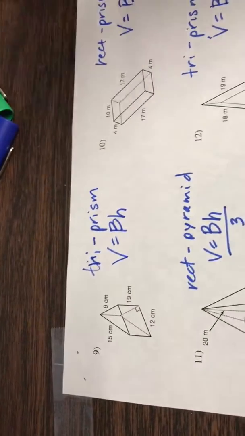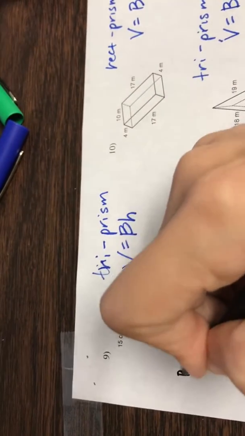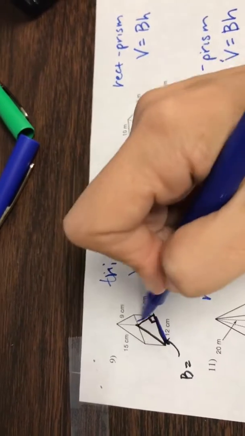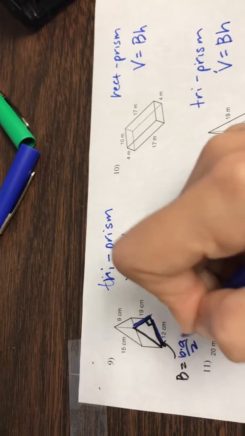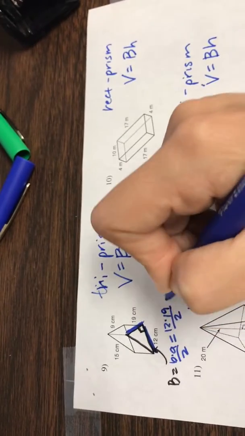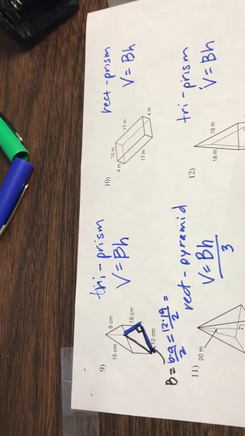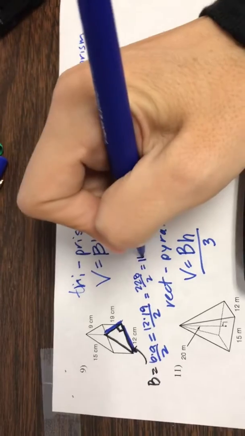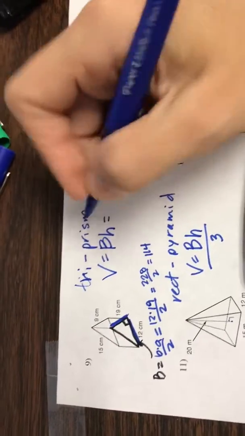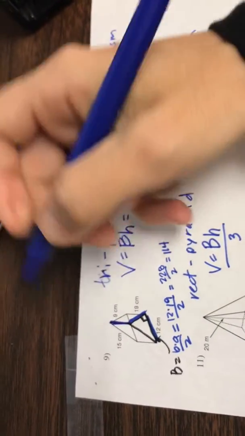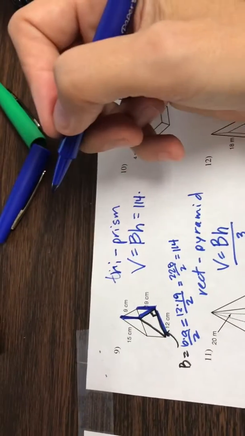Now, let's zoom in on 9 and try to answer the question here. So the area of the base is big B, and the base is definitely a triangle, a right triangle. So I need the base times the altitude divided by 2. That's our triangle. So the base is 12, the altitude's 19, and then I'm going to have to divide by 2. Okay, so that's the area of my base. So the volume is the area of my base, which is 114, times however high I stacked this. So it looks like this is how high I stacked it.